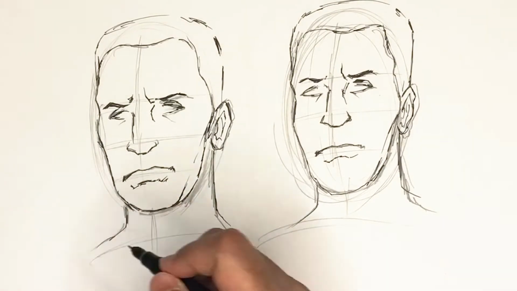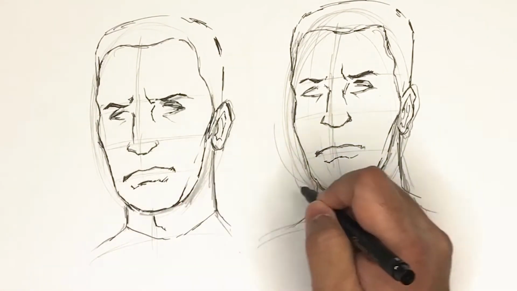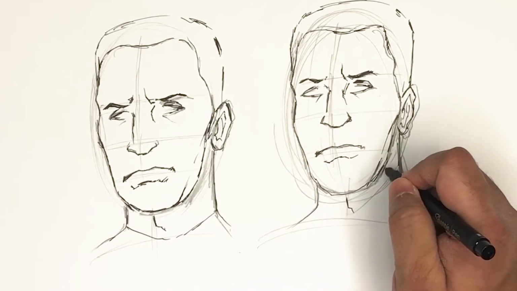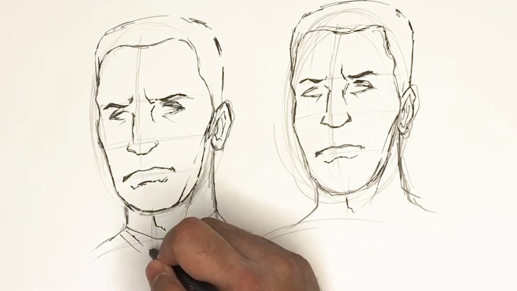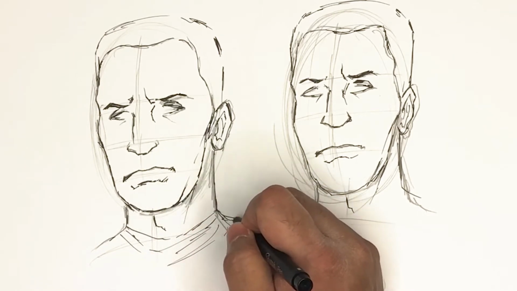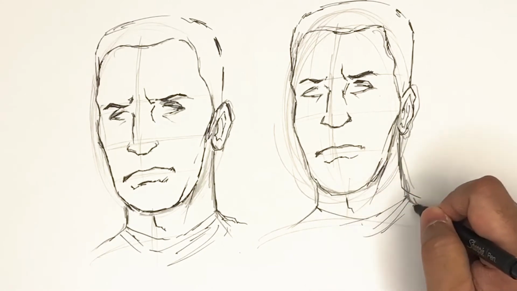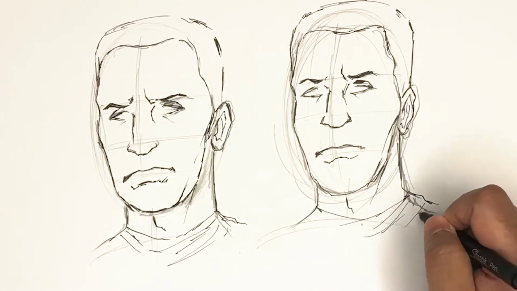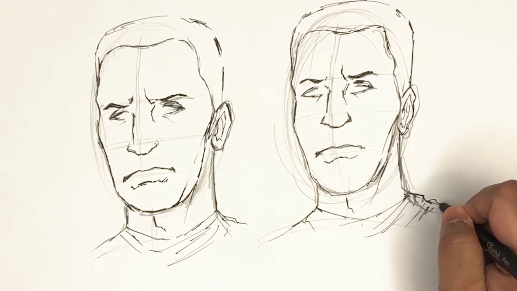Now, let us give this guy a hint of an Adam's apple, some neck vein structure, and fabric. So some loose, let's say it's a t-shirt, but it's a little clingy, a little loose there.